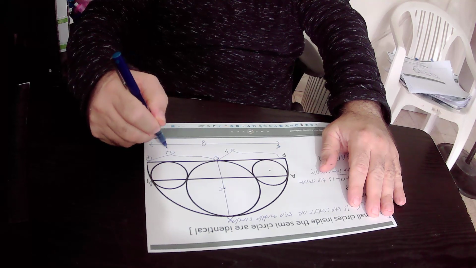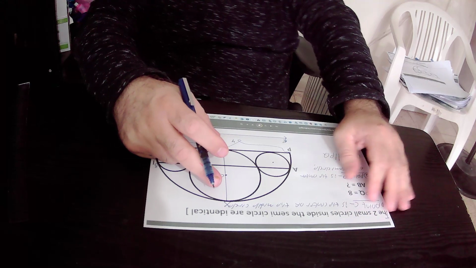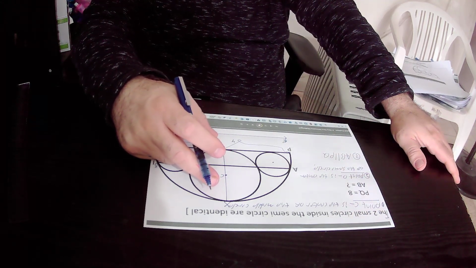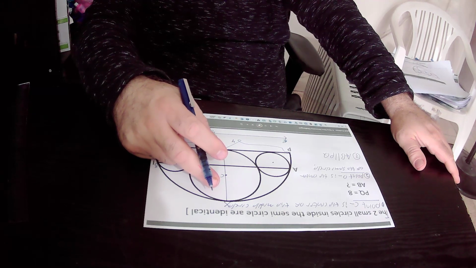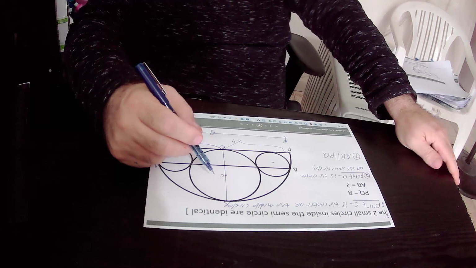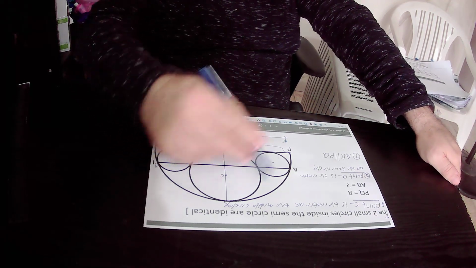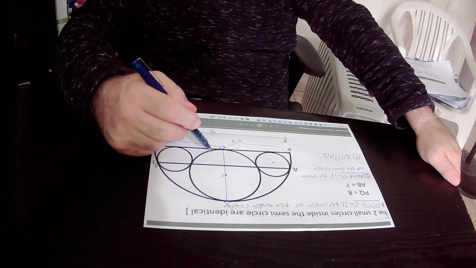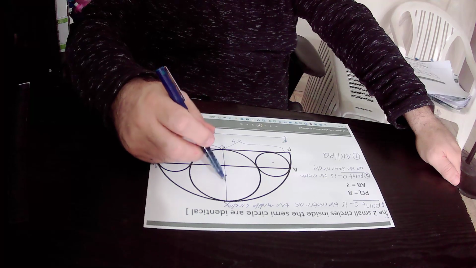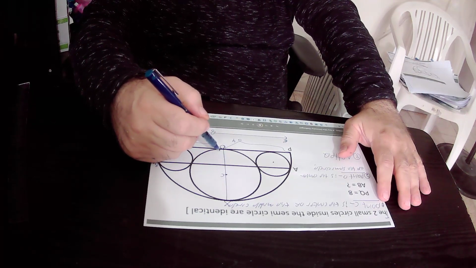And the diameter of this middle circle is OX, and OX is also the radius of this semicircle that equals 4 units, and it is also the diameter of this middle circle. So the diameter of this middle circle OX equals 4 units.